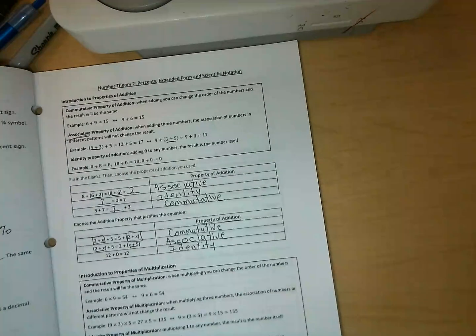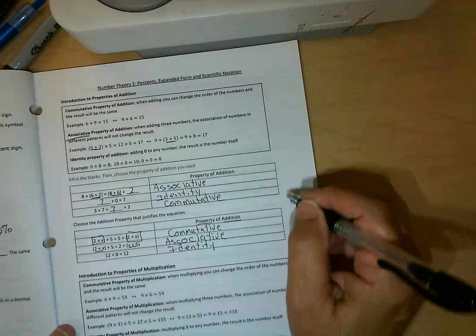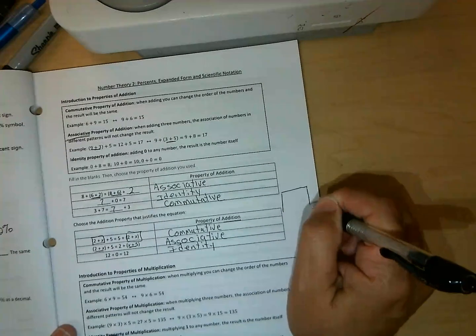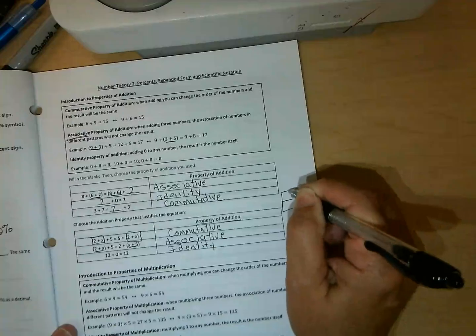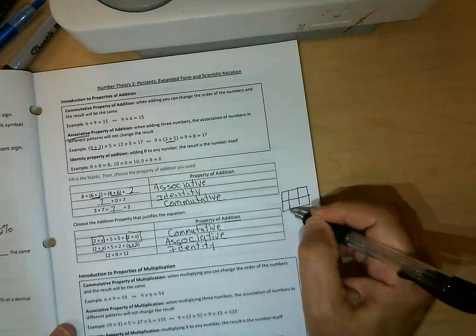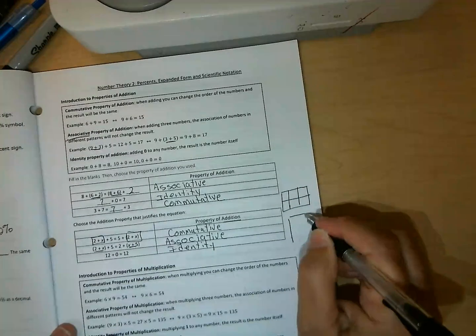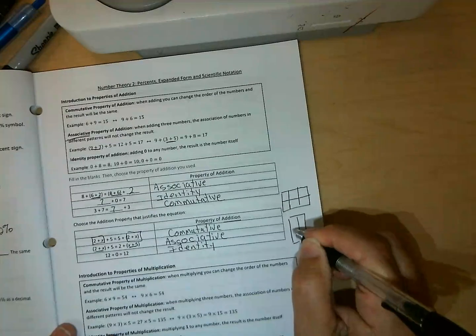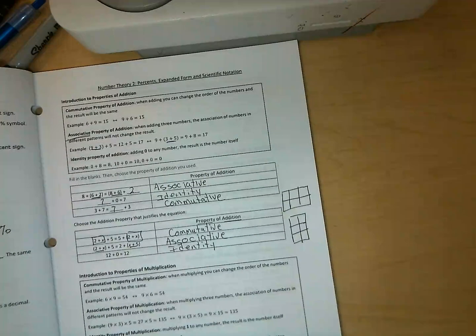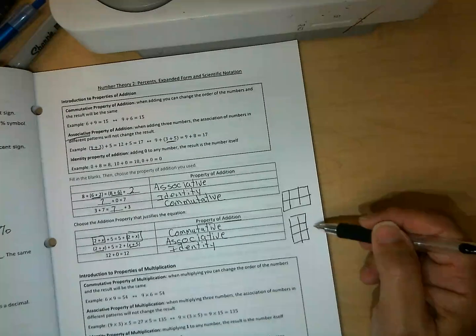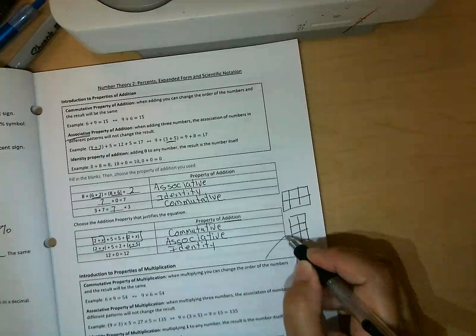Okay, if I have a 3 by 2, don't I have the same number of boxes as if I have 3 rows and 2 columns? It's the same number of boxes. Doesn't matter which way I multiply it. So you can multiply in either order. That's the commutative property.